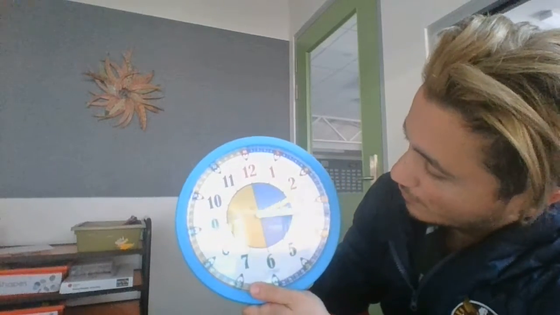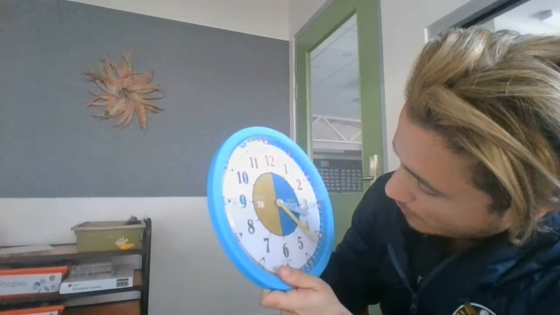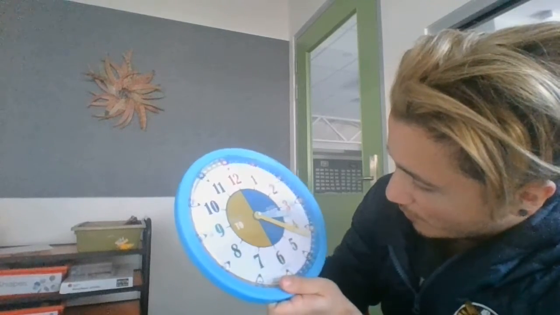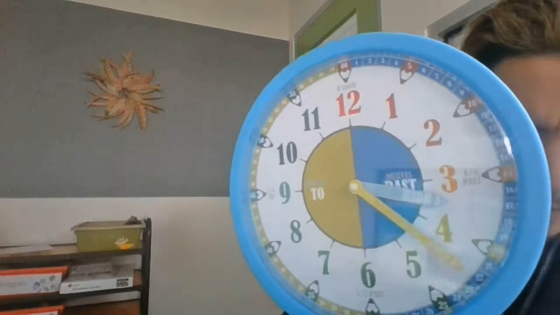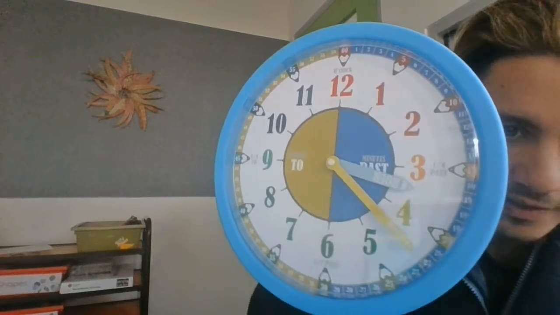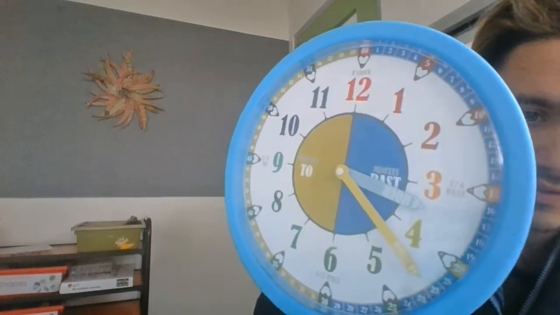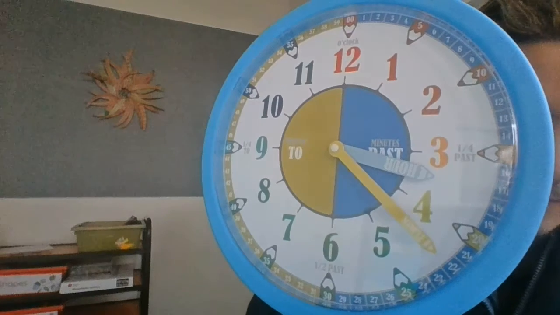Alright, so I'm going to put it on. It's a bit hard to stop around the middle. There we go. That's the time. I've got it on this clock now. Now this clock is very helpful. It has plenty of visuals on it that helps us to tell the time to the exact minute. See if you can tell what that time is there.